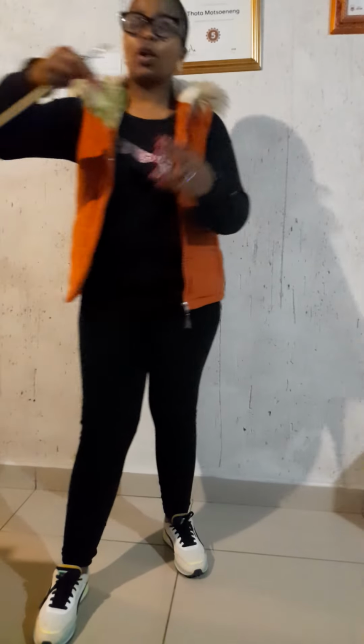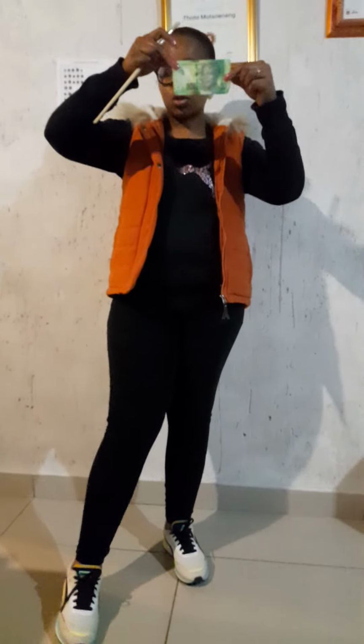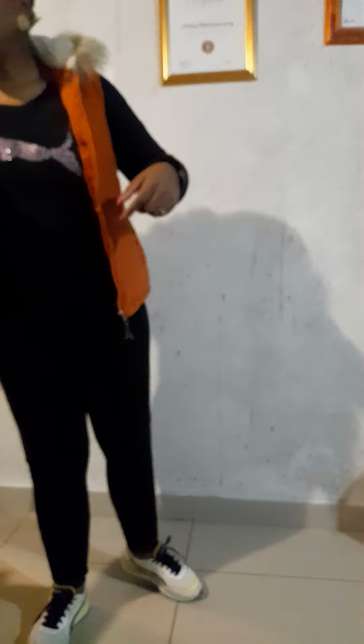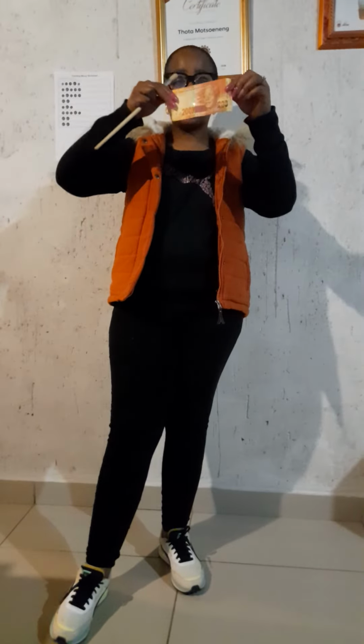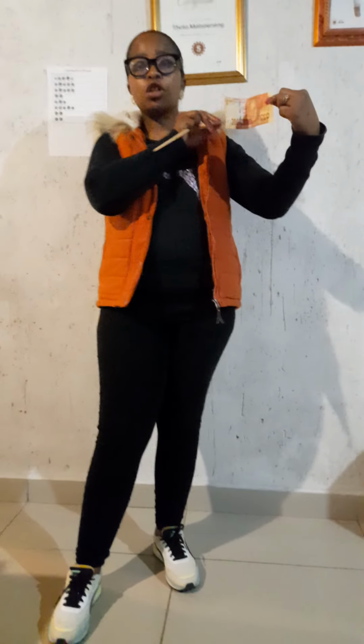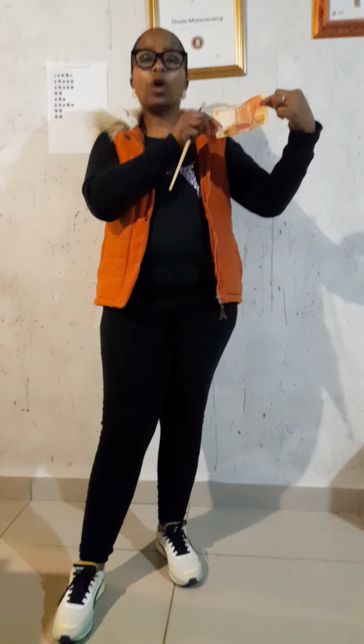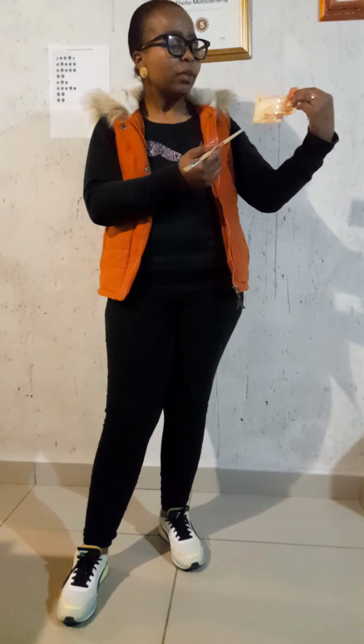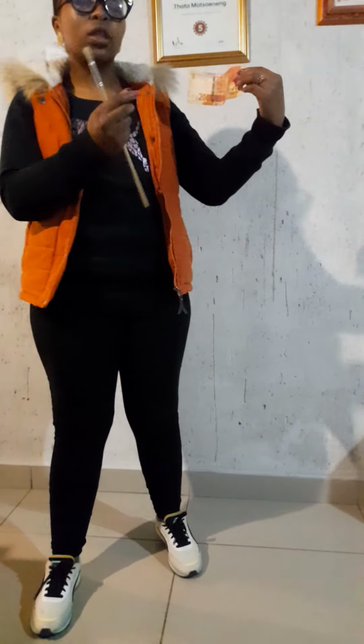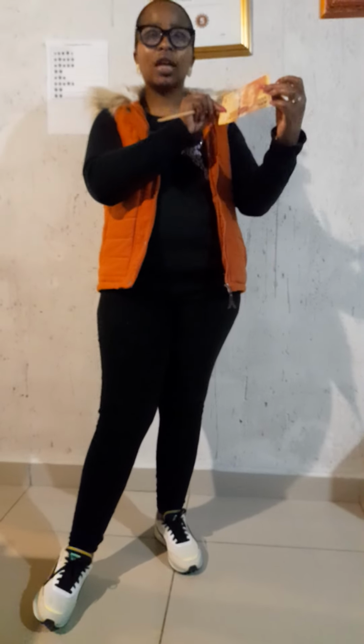We also have our 10 rand note, which is green in color. It also looks like this one. And we've got our 200 rand note. It also looks like this one. The reason why I've got tangible notes is that I don't have a worksheet that shows the banknotes, so I wanted you to see how they look physically.